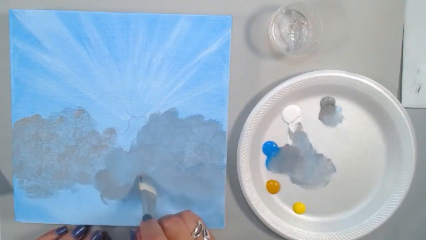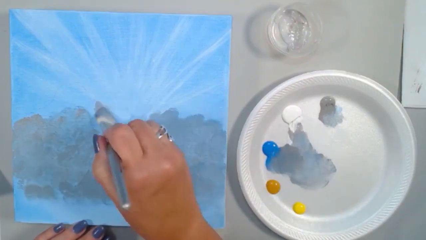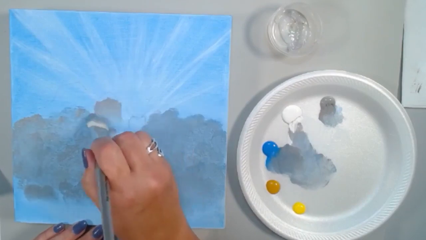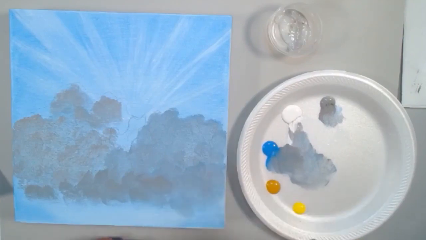Okay, so having this put in place, I think we're in pretty good shape. I want to put a little bit up here and here.